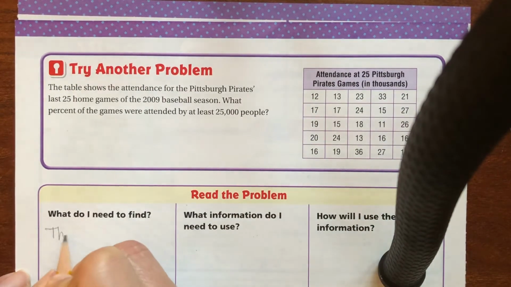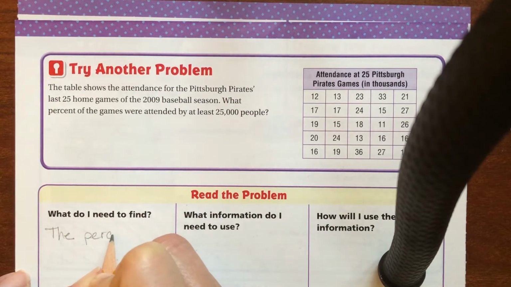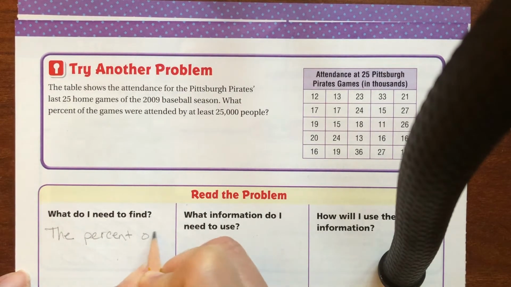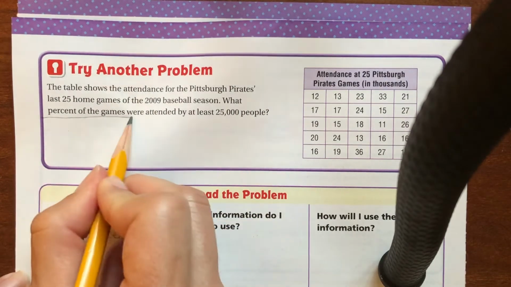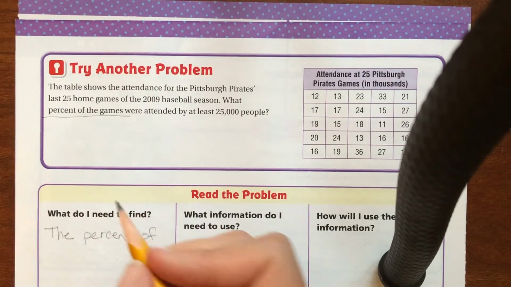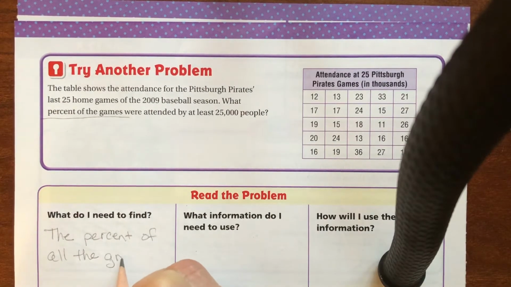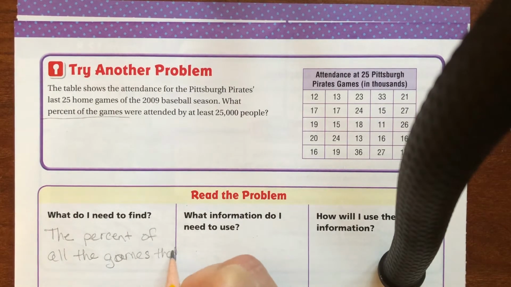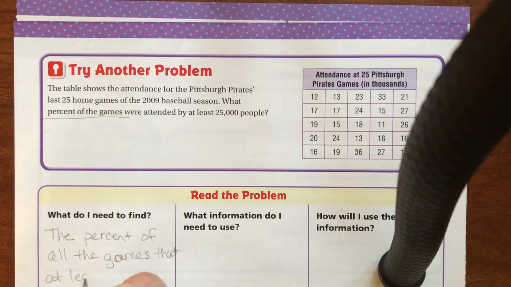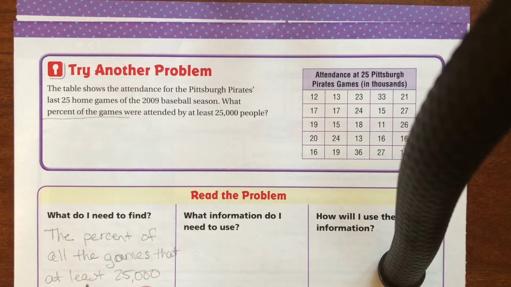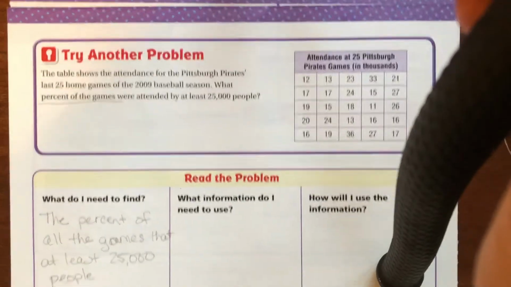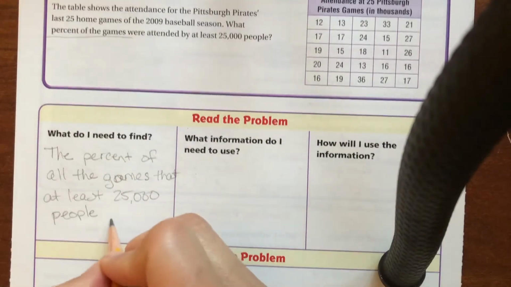The percent of all the games that at least 25,000 people attended.